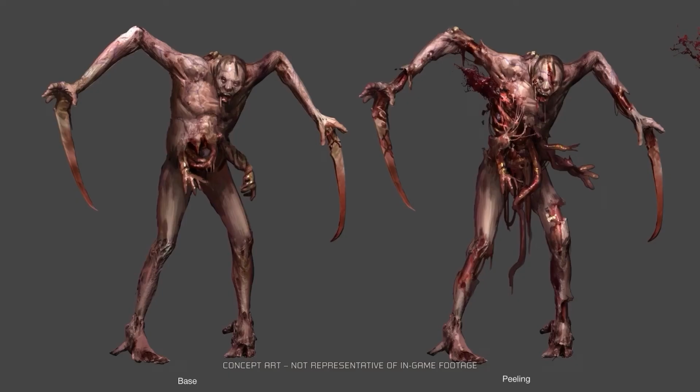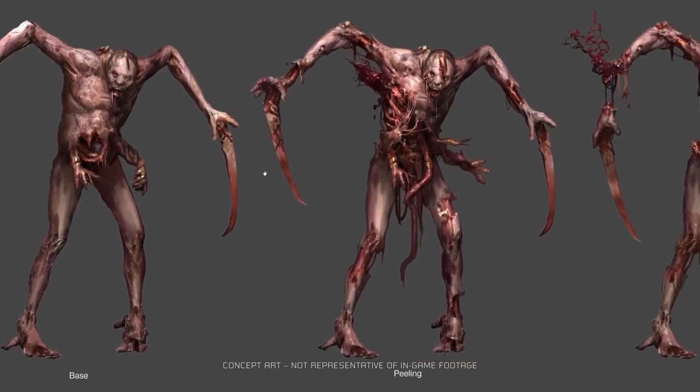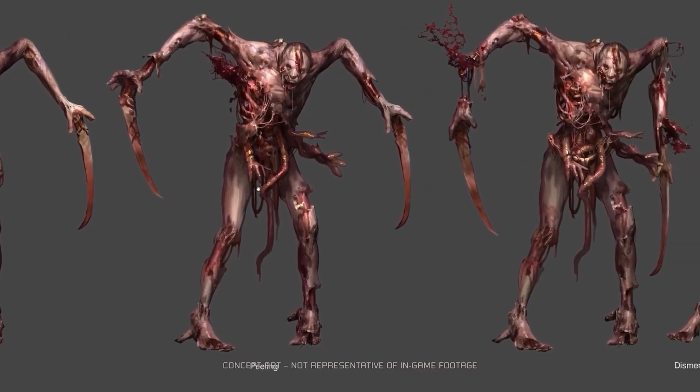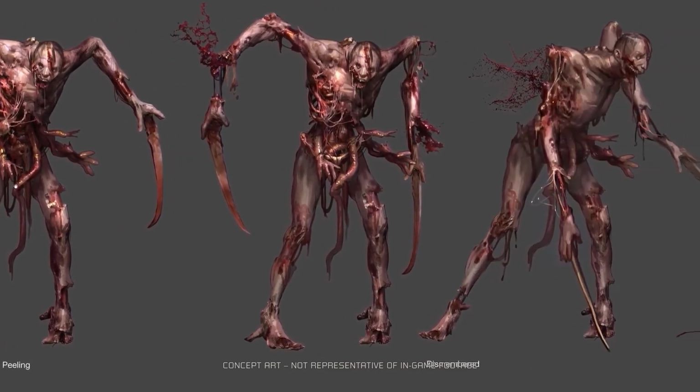Here are some visual development pieces on how we wanted to dismember the slasher from its intact state to the fully destroyed one, with all the phases in between: some peeling, dismemberment with hanging parts, and finally the fully dismembered version.